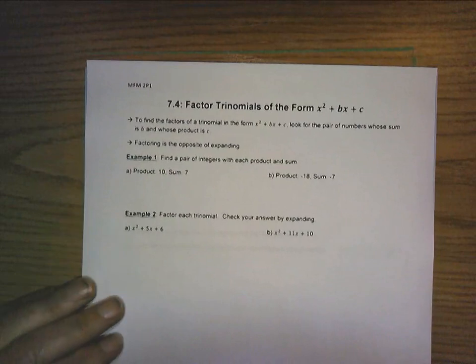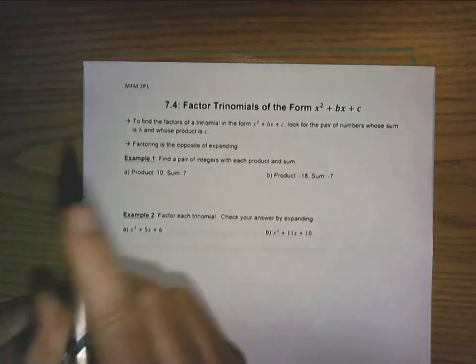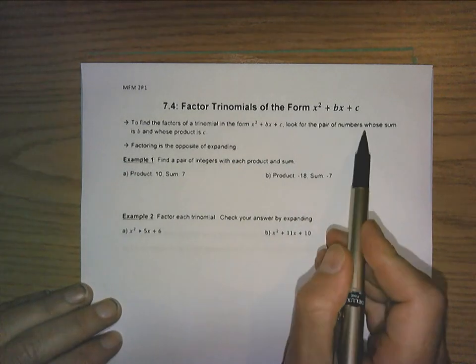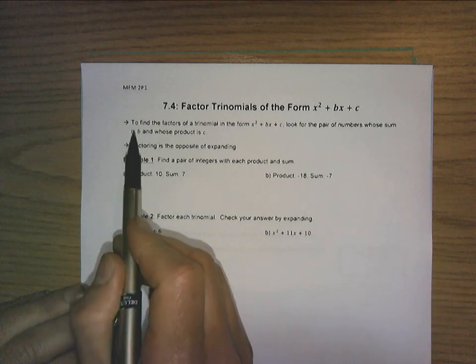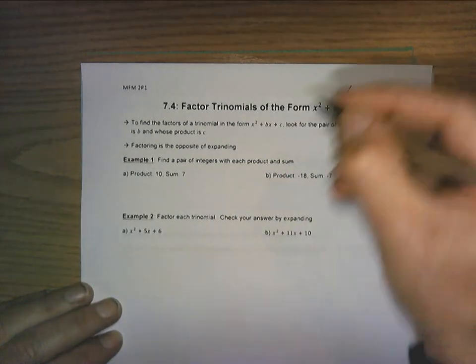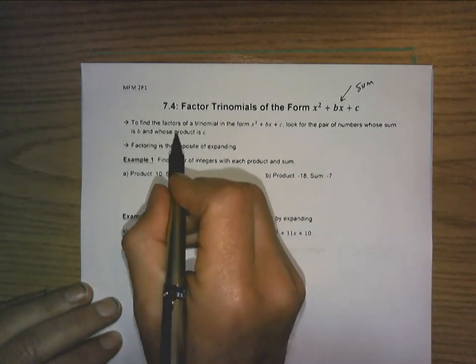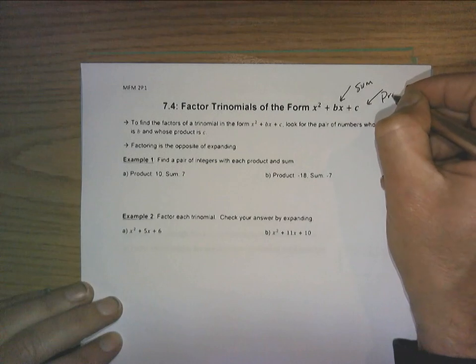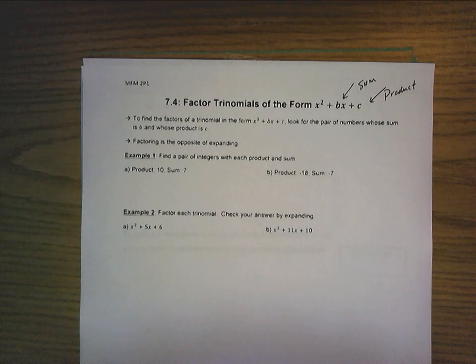Okay. So, factor trinomials of the form x squared plus bx plus c. To find the factors of a trinomial in this form, look for the pair of numbers whose sum, that means adding, so whose sum is b, this value here. So that's going to be the sum. We're going to look for 2 numbers that sum to give b, and whose product, which means multiplication, is c. So they have to sum to give b, and they have to multiply or have a product of c.